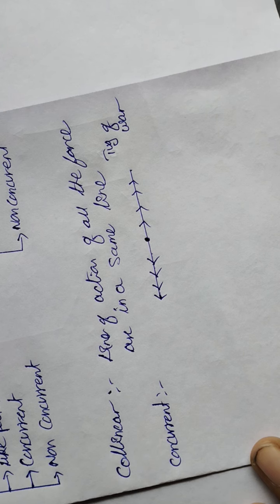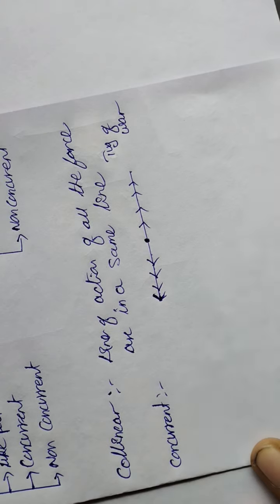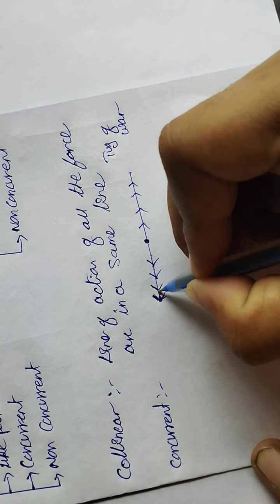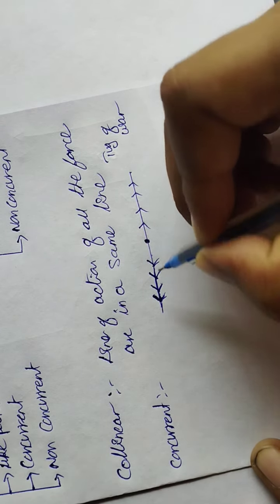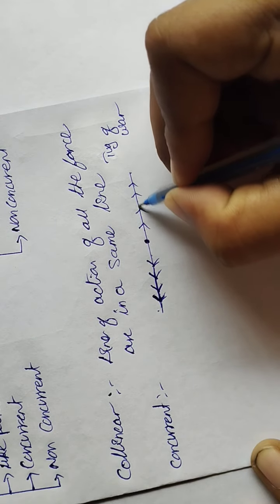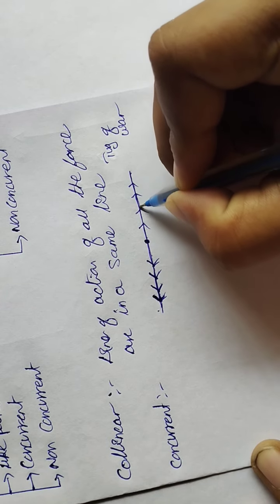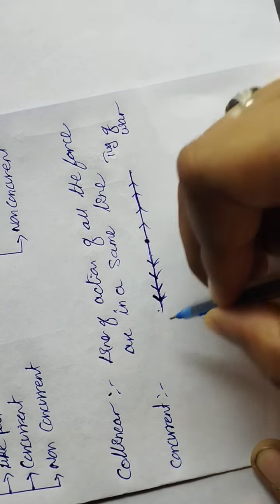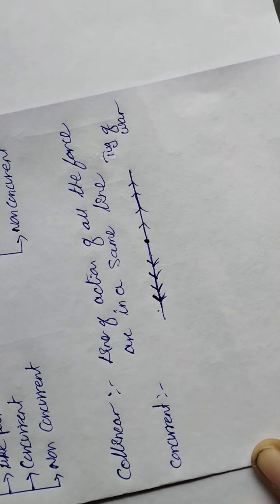Whoever pulls the rope across is the winner. All the forces act on the rope. Some forces act in this direction and the rest act in this direction, but the total forces acting on the rope are in the same line. So that is a classical example of collinear forces.